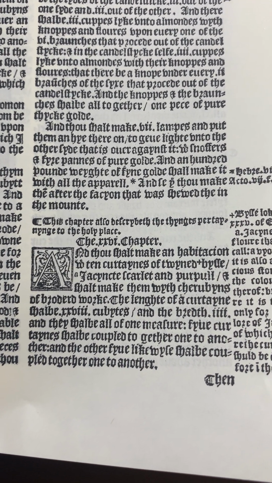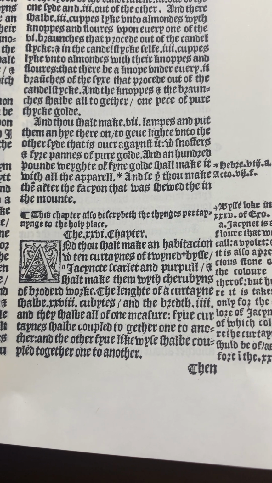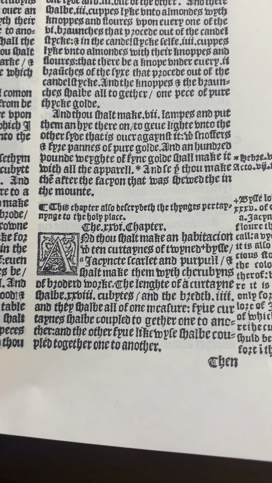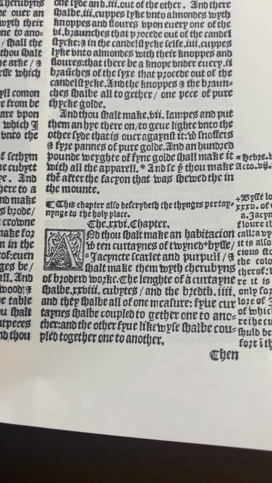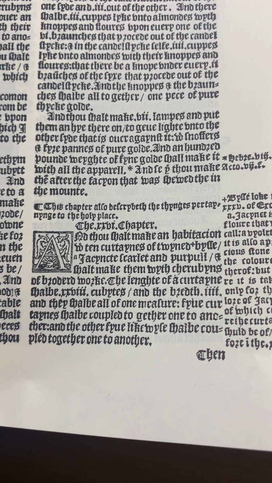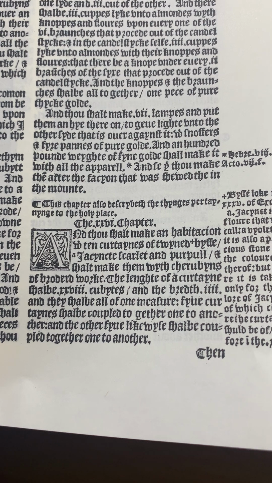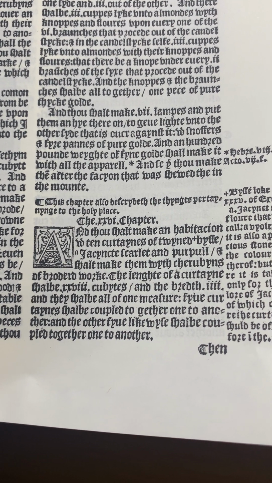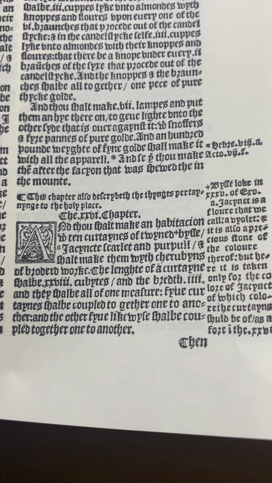The 26th chapter. And thou shalt make an habitation with 10 curtains of twined byss, jacinth, scarlet, and purple, and shalt make them with cherubims of broidered work. The length of a curtain shall be 28 cubits, and the breadth 4. And they shall be all of one measure.